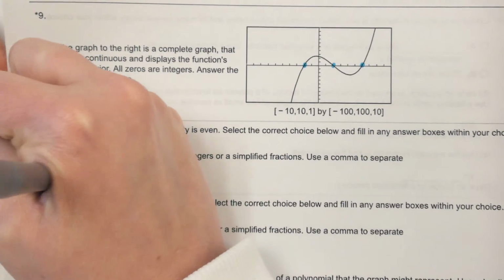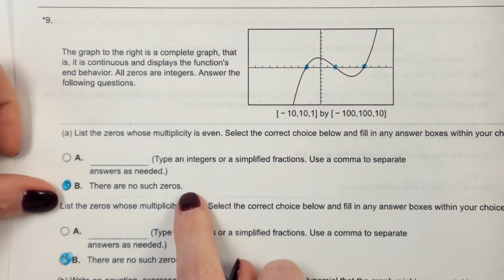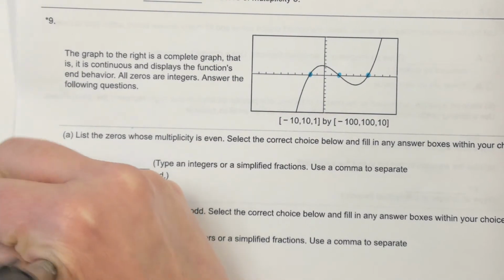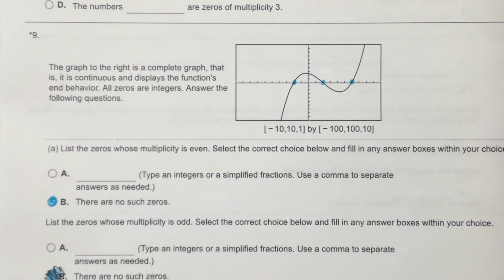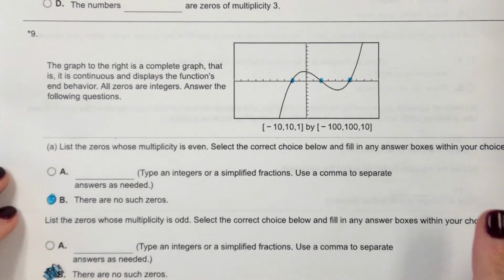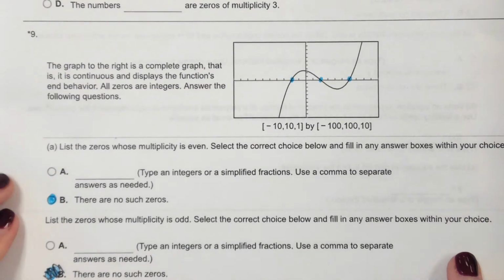Oh, I skipped down. So there are no zeros. I didn't realize that there were 2 parts there. So sorry. I forget on here. On Math Excel, it just shows you one question at a time. And sometimes I forget that when I'm looking at the actual paper.